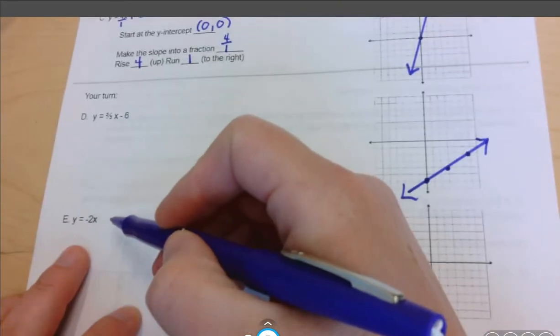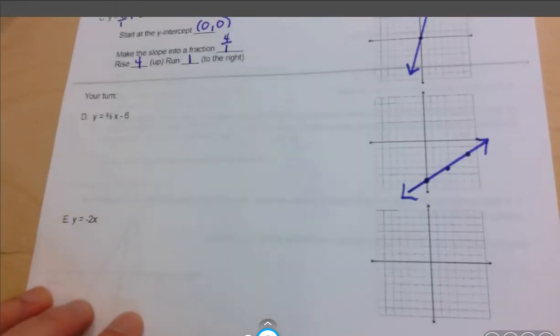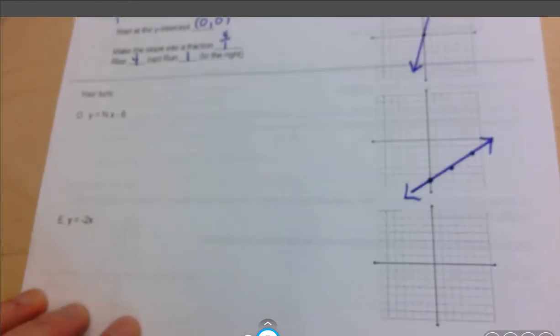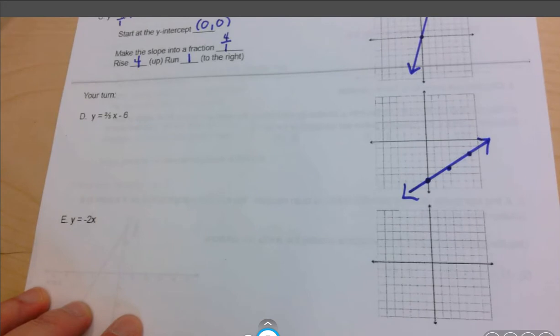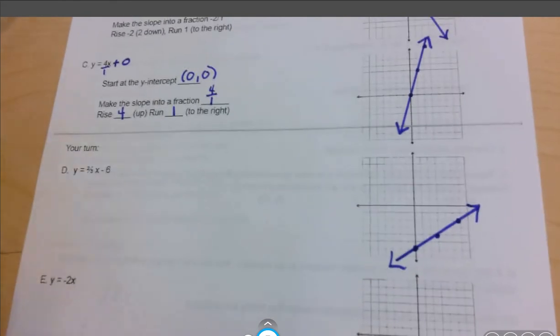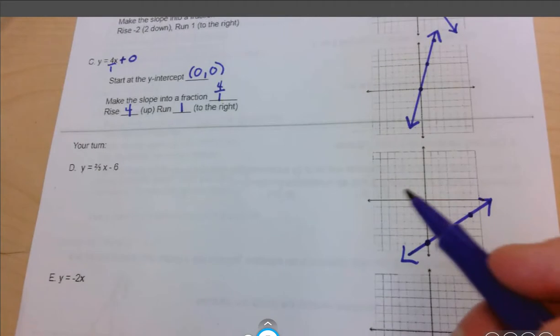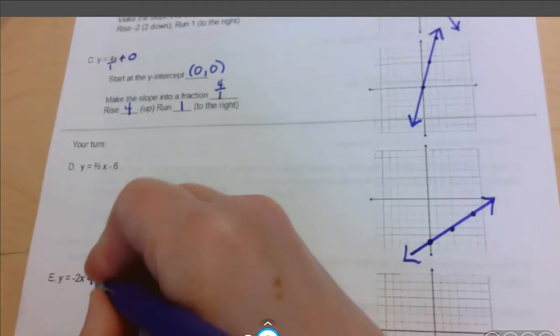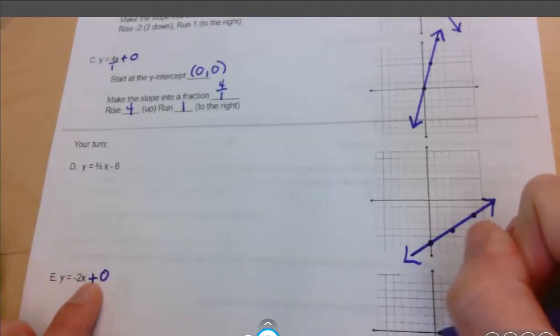All right, next one. We have nothing after the negative 2x, so what can I add that will not change the equation? Remember we did this in part C, what did we add? We added 0, right? So we're going to add 0 again down here. Adding 0 doesn't change anything, but now we know what number we start at. You're going to start at 0, 0.